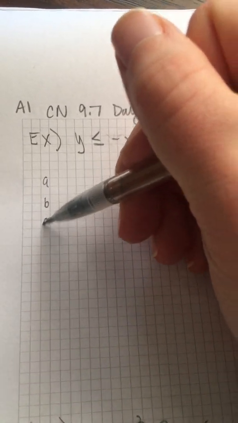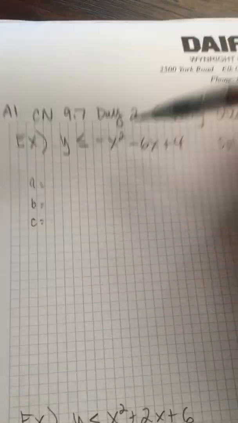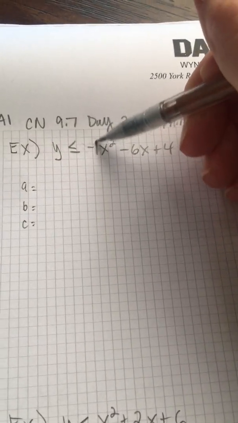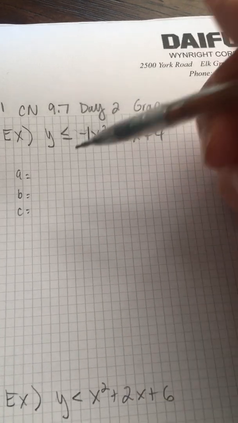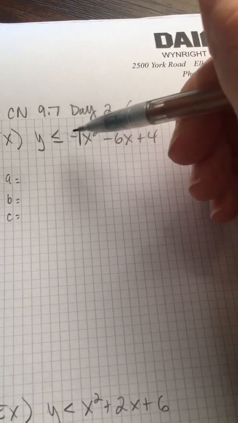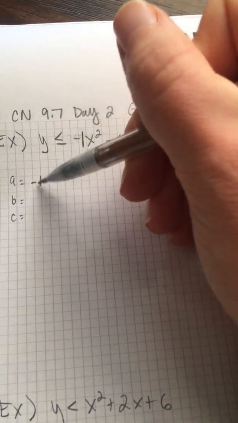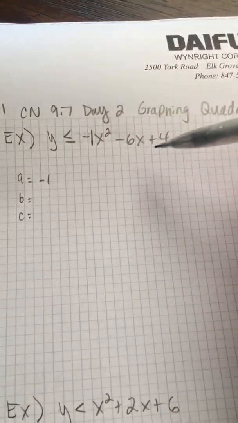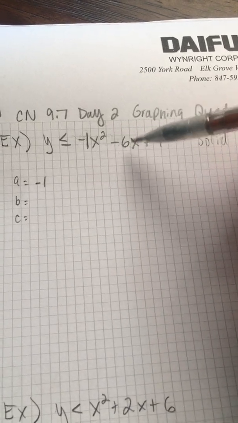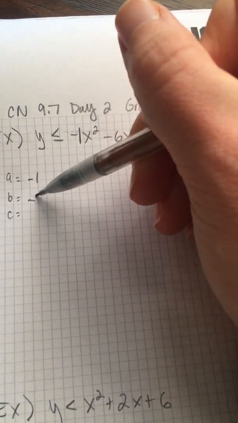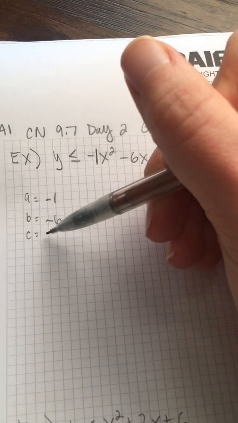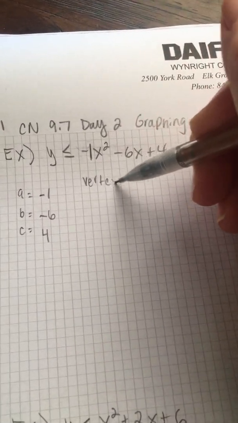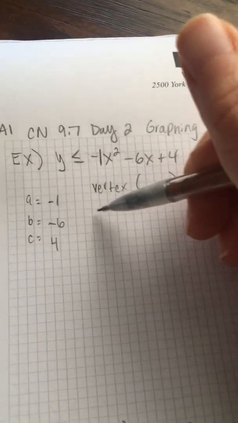A, B, and C. In my opinion, these are always the hardest ones when there's a negative here. I really highly suggest you put in that -1, and so I can clearly see that A is -1. A, B, and C are always numbers. No putting X's with these. These are just numbers. B we find with the X, which I can see is -6, and C is 4.